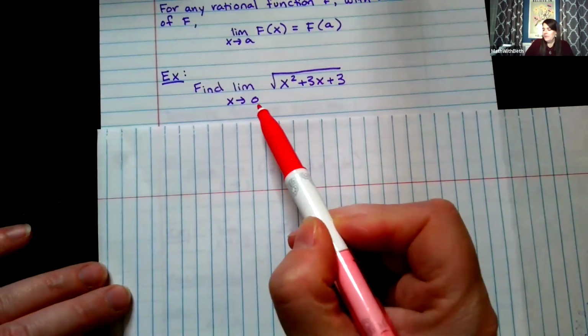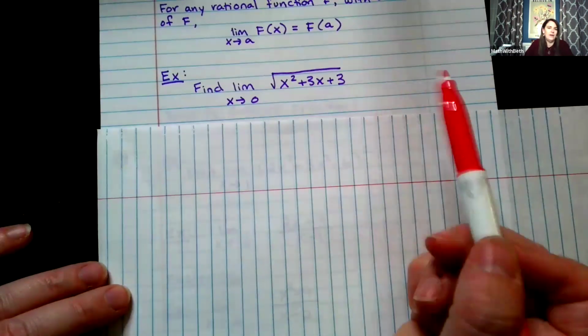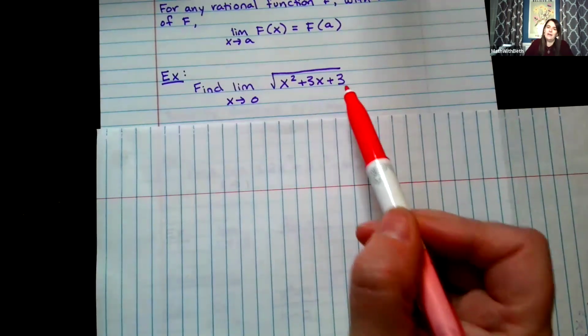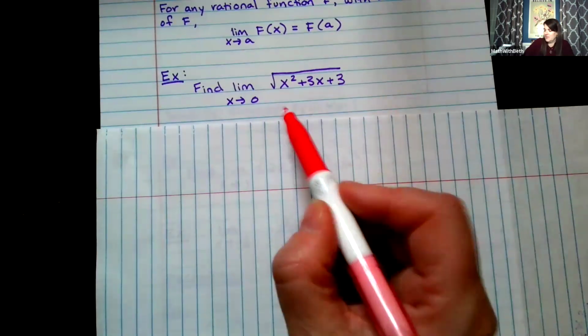So algebraically, what that means is when you're given an equation and you're asked to find a limit at a certain number, the first thing you should do is just plug that number in and see what you get. If you get a normal number, then that's your answer. If you get something that's undefined, then you're going to have to be more creative with your method. So let's try it for this one.